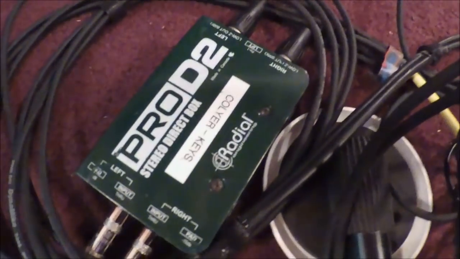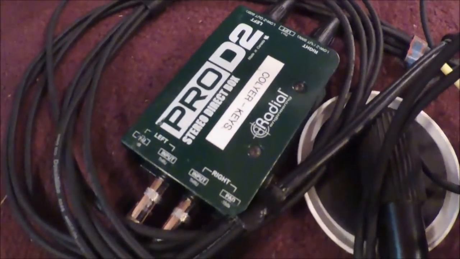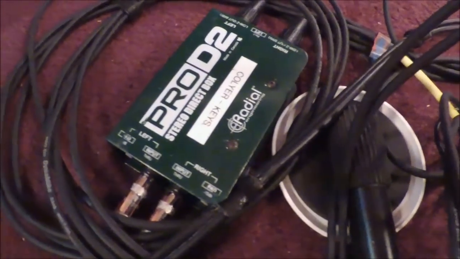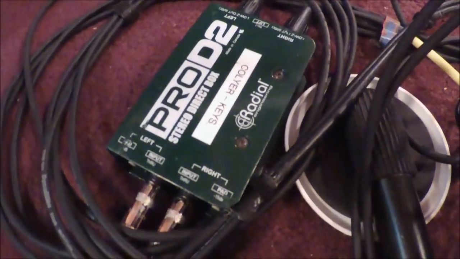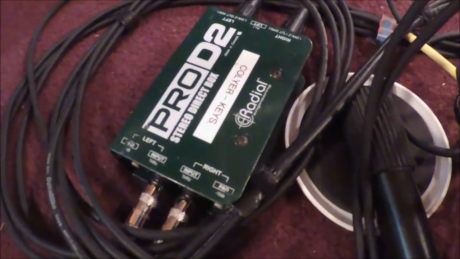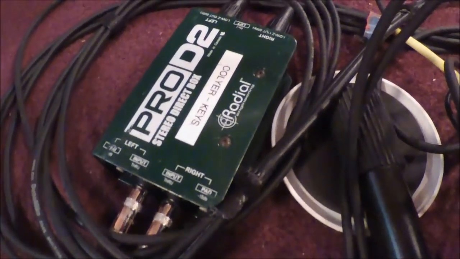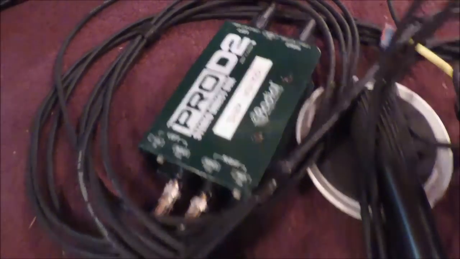All right, coming up, what do we got over here? Oh, well, we're still on the floor. What is this? Another Radial ProD2 stereo direct box. What is that for? That's for the samples. A lot of times when you're in a band, in a lot of different situations, you're going to have some samples to trigger that you need for a click track, that you need to send to the house, whatever you need. So out the back of my MOTU audio interface, I have a separate set of stereo outputs for samples that only runs through this and goes to the house.